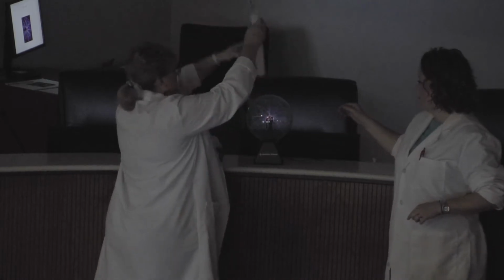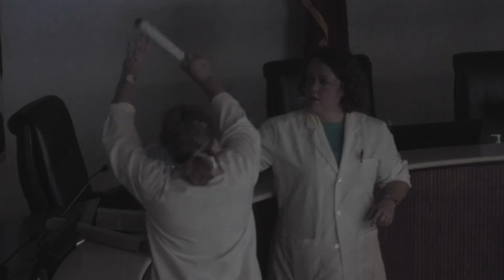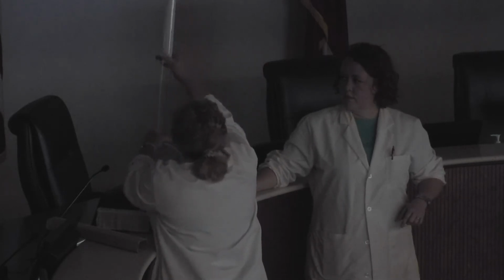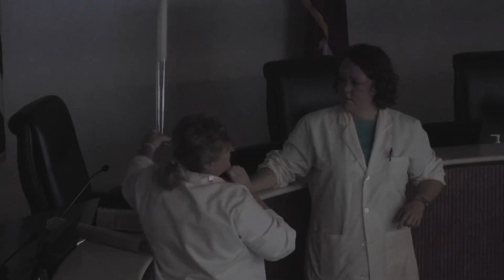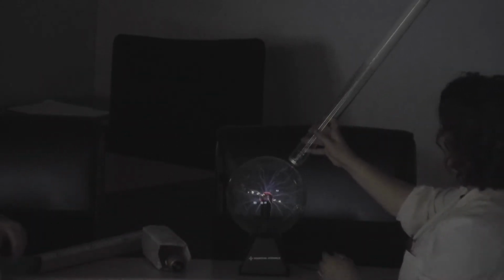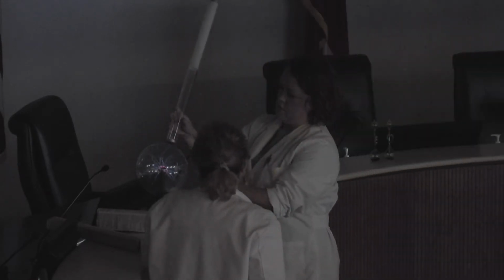Oops, did it the other way. It's not wanting to glow for me. Let's do it this way then. And you can pull that up, and it lights up. It's kind of hard to see. It's not quite dark enough, I don't think. We're having a little technical difficulties, something that happens in science all the time.